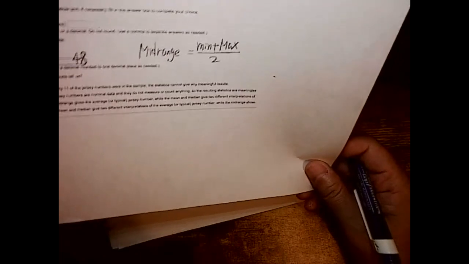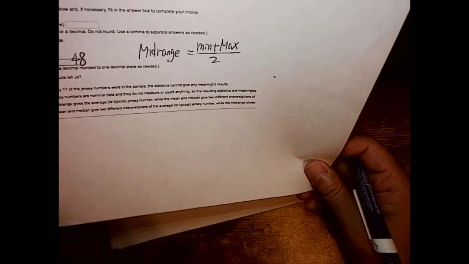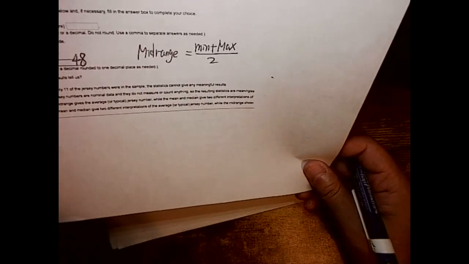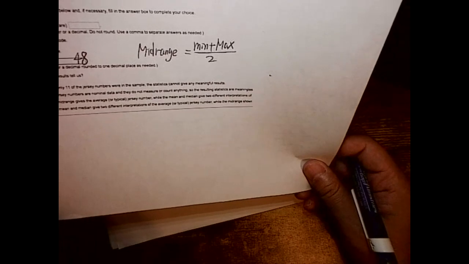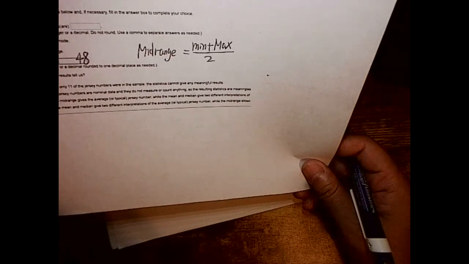Okay, let's see. Listed below are the jersey numbers of 11 players randomly selected from the roster of a championship sports team.